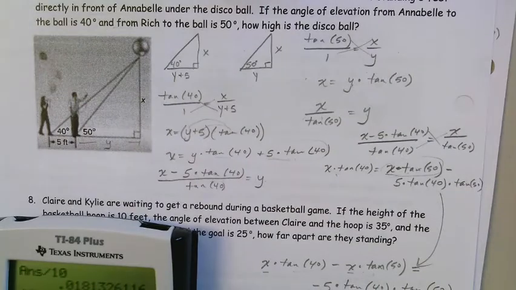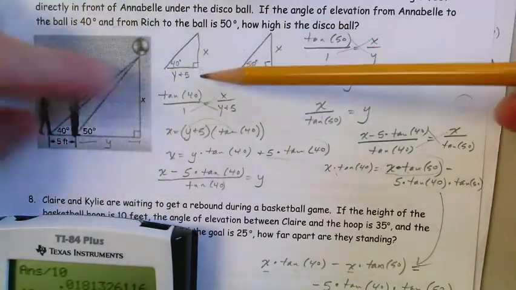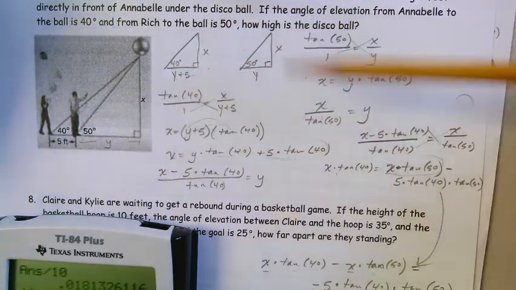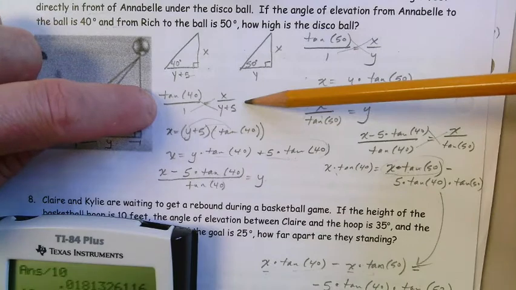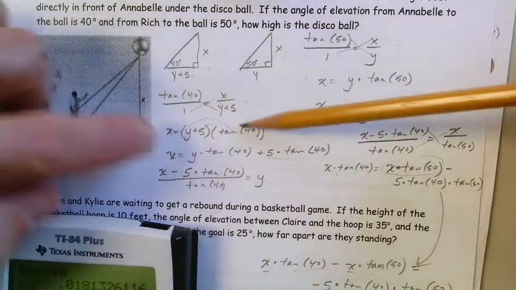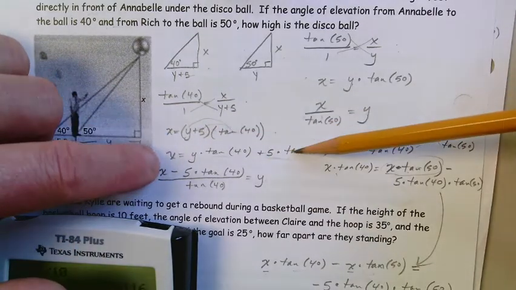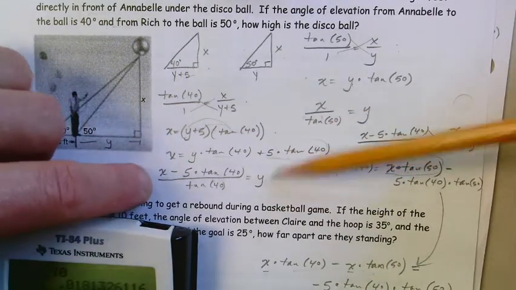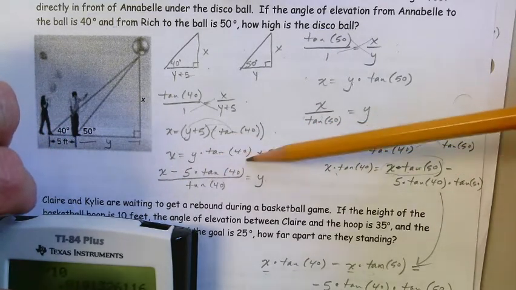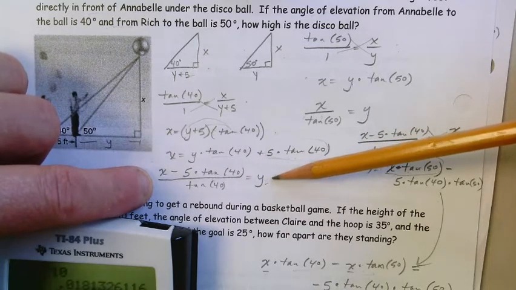All right, whew, that's a lot of work right there. So again, the initial setup I don't think was too difficult. It's just y plus 5 for this one. The initial setup as far as the tangent function, again, not difficult. Cross multiplying, not difficult. Distributing, not difficult. Now, getting y by itself, subtracting this over to the other side, and then dividing by the tangent of 40, that takes a little bit. You got to know your algebra pretty well there.